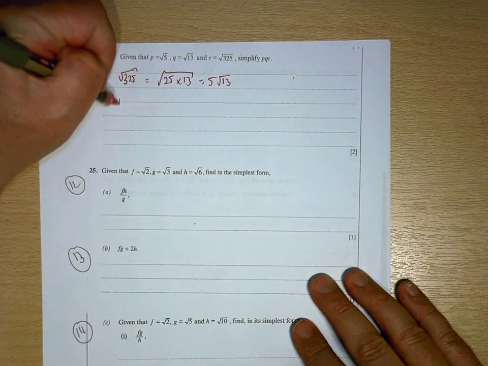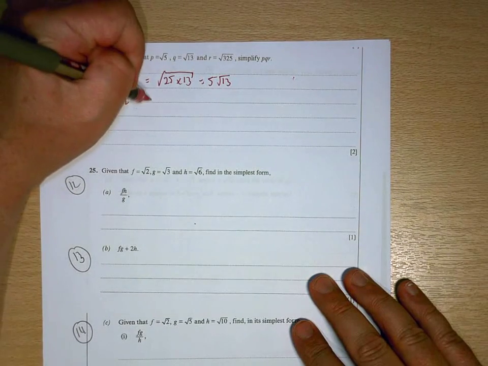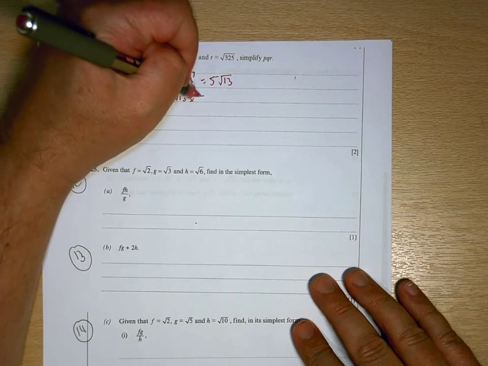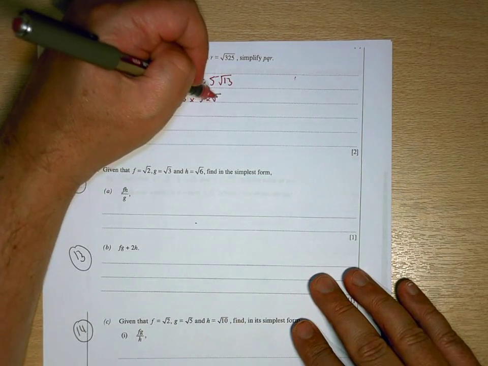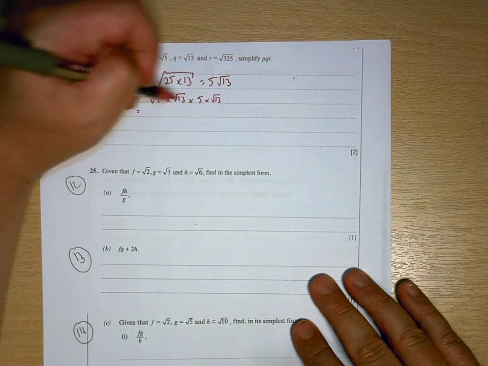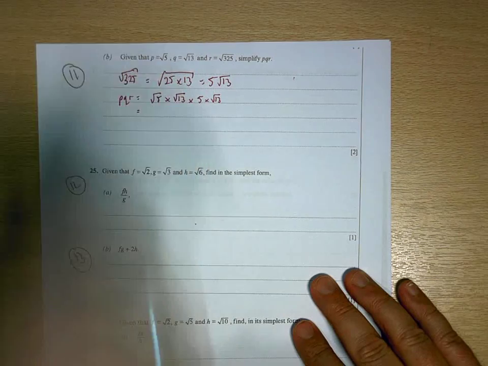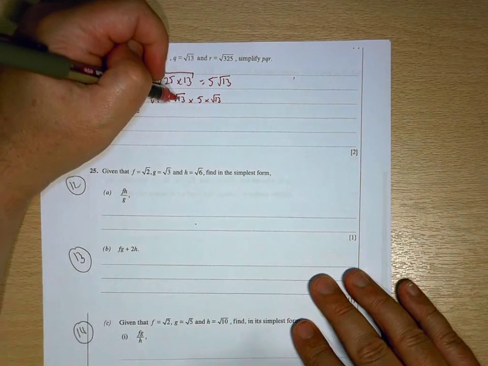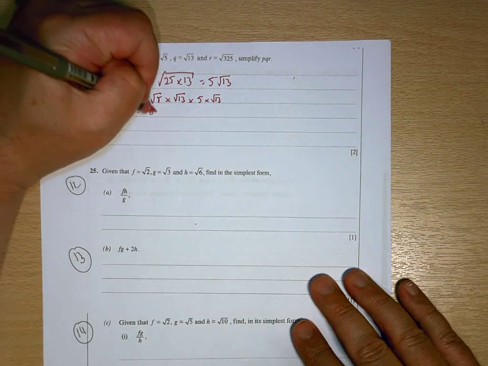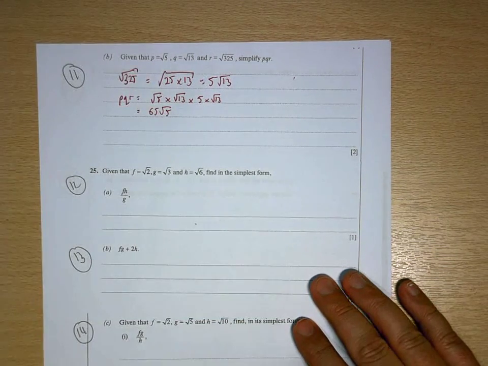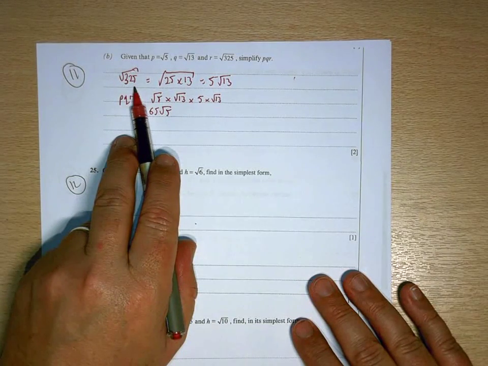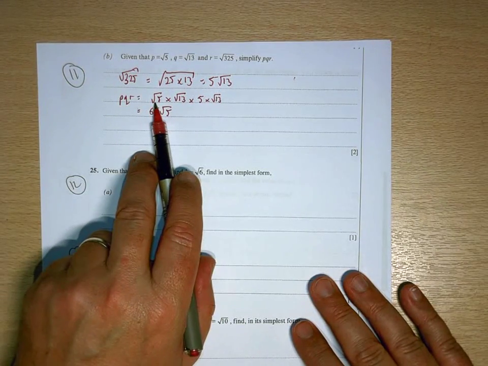So what we've got, PQR, will be the square root of 5 times the square root of 13 times 5 times the square root of 13. So you're going to have square root of 13 times itself is 13, times 5 is 65, times the square root of 5. So that works alright, because that can be simplified, but the previous one, nothing simplified.